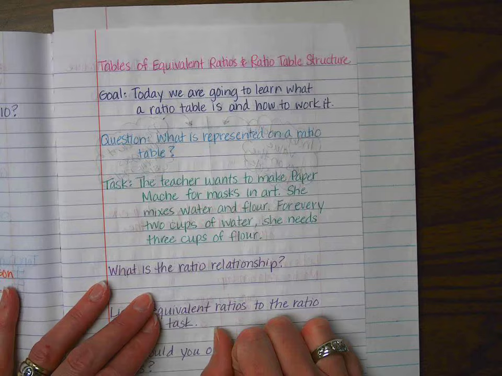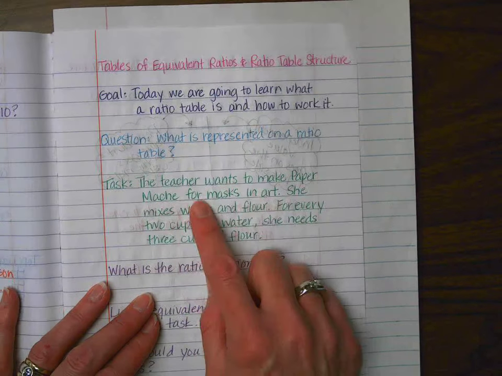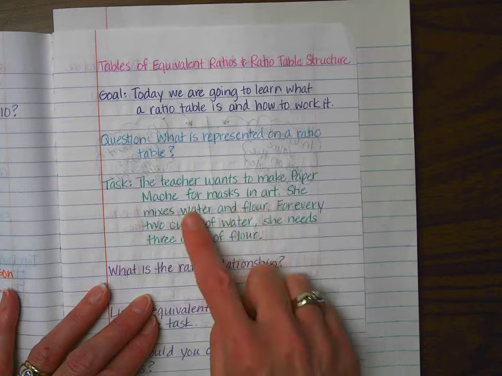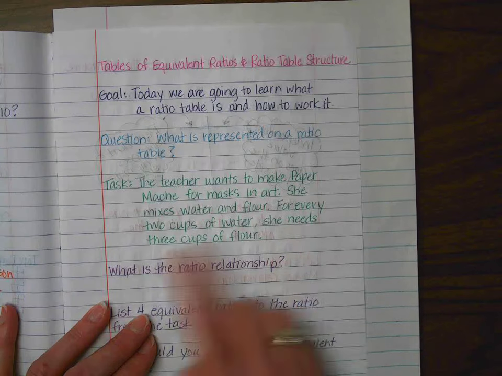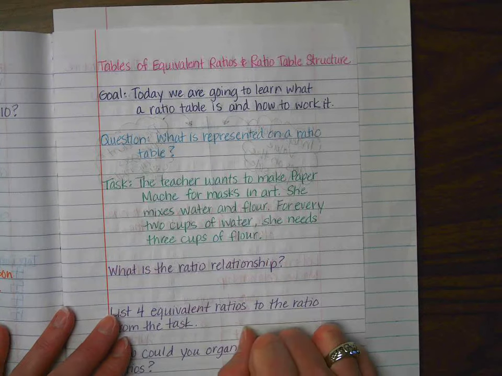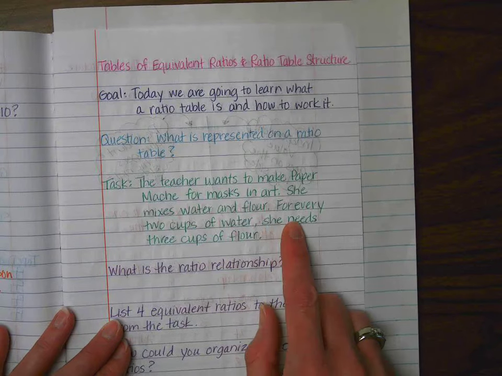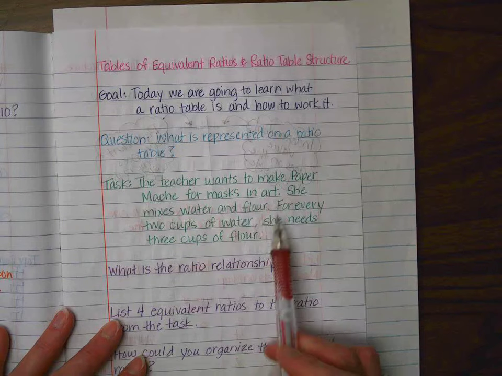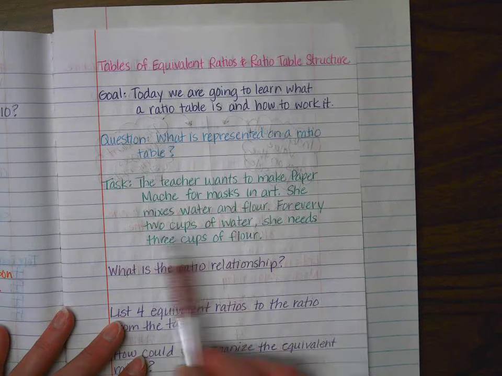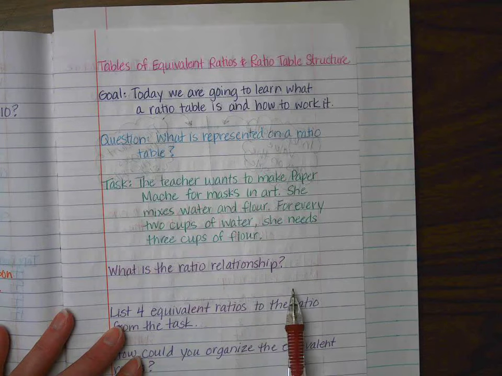Okay, we need to read it one more time looking for the relationship. The teacher wants to make paper mache for masks in art. She mixes water and flour. For every 2 cups of water, she needs 3 cups of flour. So the relationship, and notice that's our first question, what is the ratio relationship for this task? So everybody should be able to do that. I need you to write down the ratio relationship, and the ratio relationship just happens to be in the task. For every 2 cups of water, she needs 3 cups of flour. You need to write that right here.